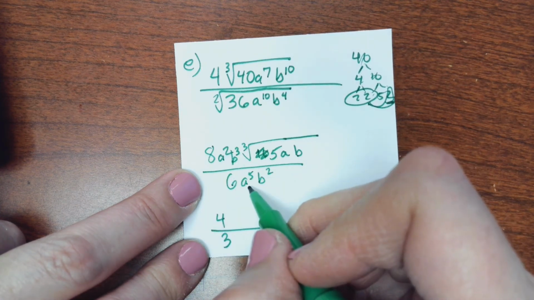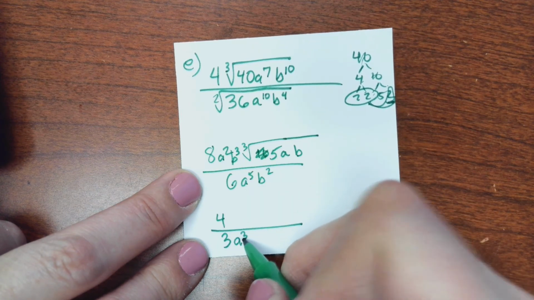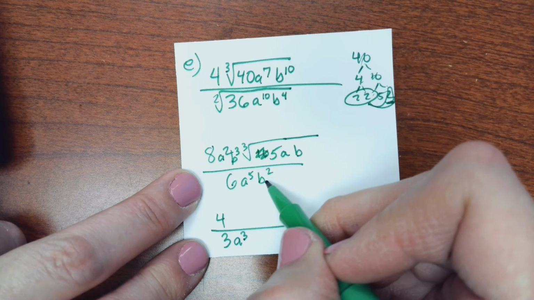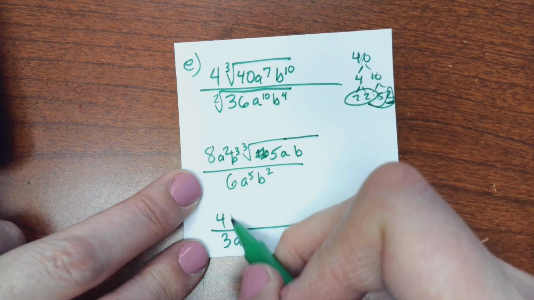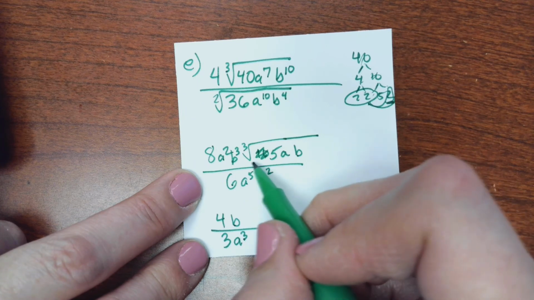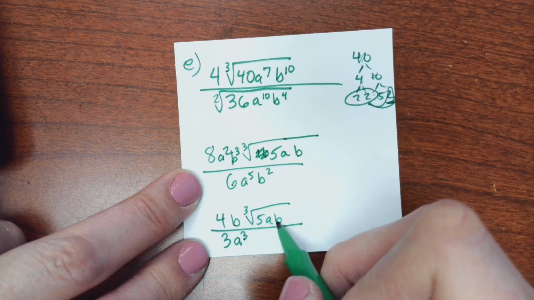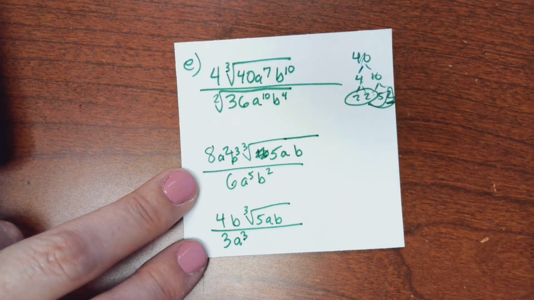A^2 and A^5, so 2 minus 5 is -3, so that means I'm going to have A^3 on the bottom. B^3 and B^2 means I'm subtracting to 1, so I have a B left here. So that's all this part in the front reduced, and then the radical just sits there. I was done with that earlier. Okay, so there's your answer for that one.